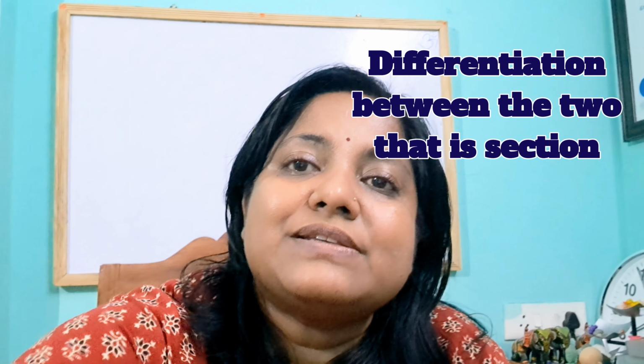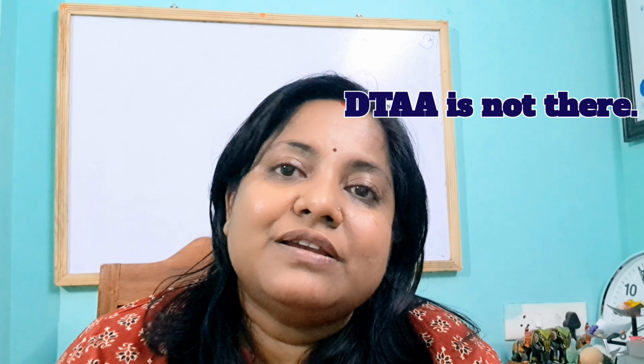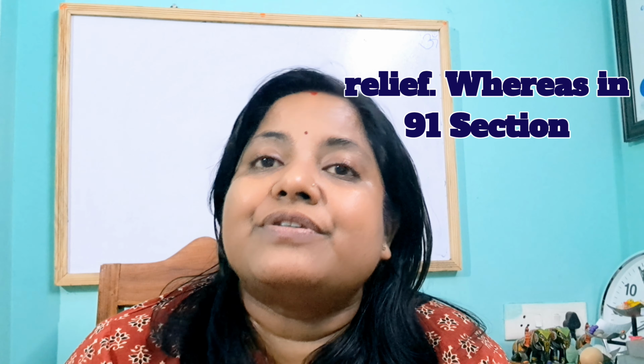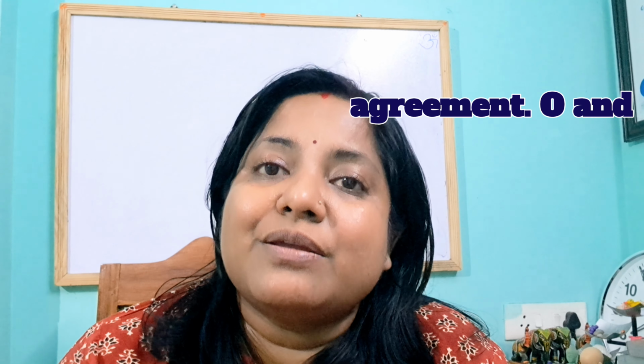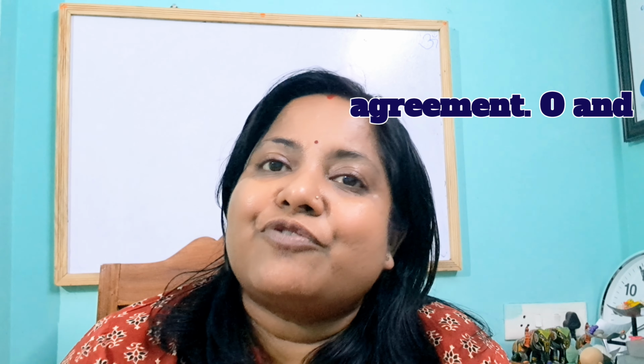Now we have to have a quick differentiation between section 90 and 91. Section 90, DTAA required, yes. Section 91, DTAA is not there. Nature of section 90 is bilateral relief, whereas section 91 is unilateral relief. Method as per agreement for section 90, and for section 91, it is a beneficial provision.